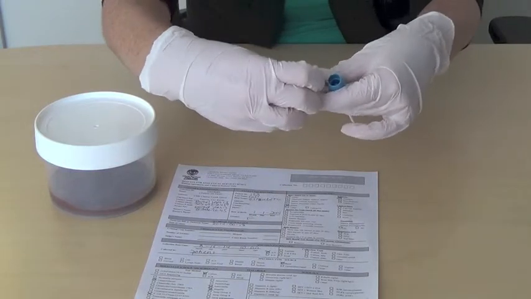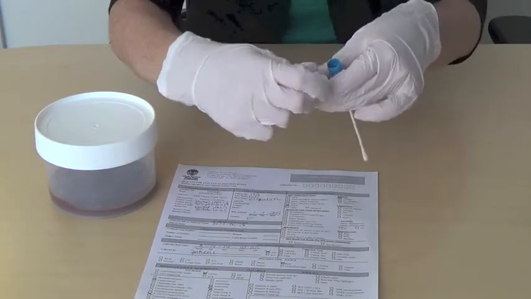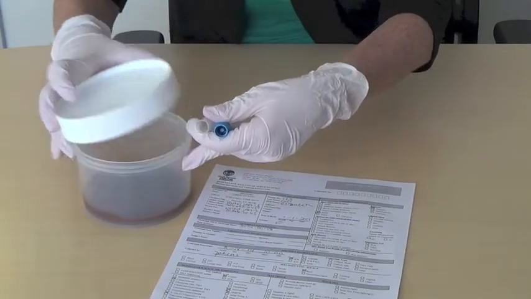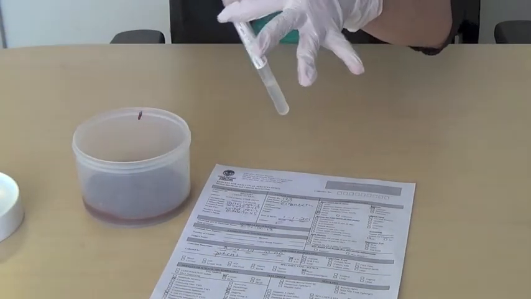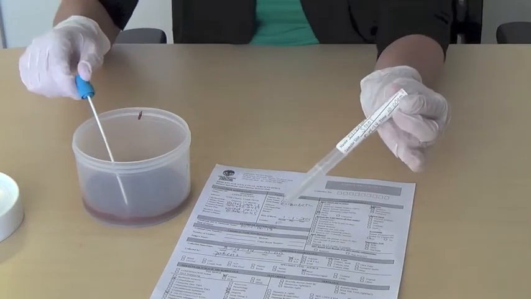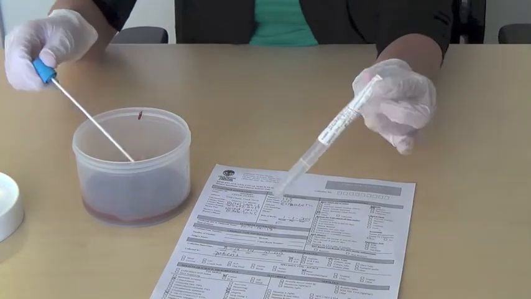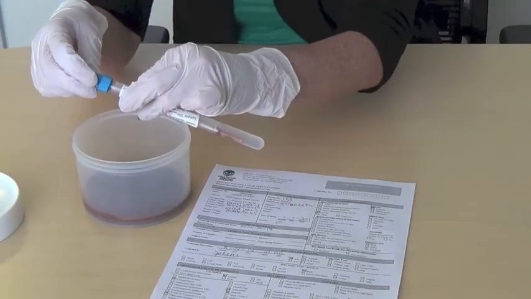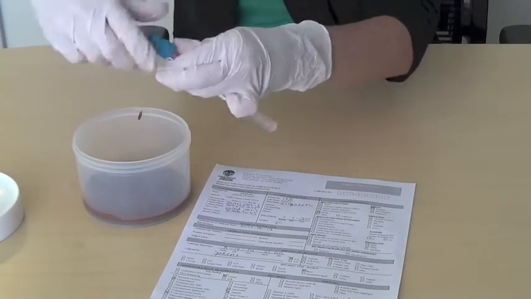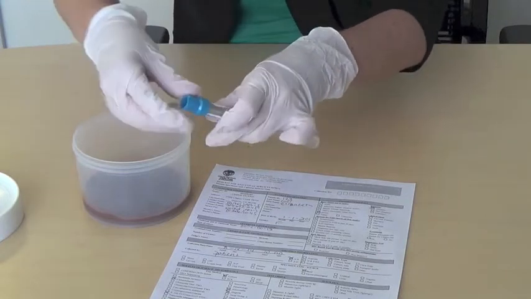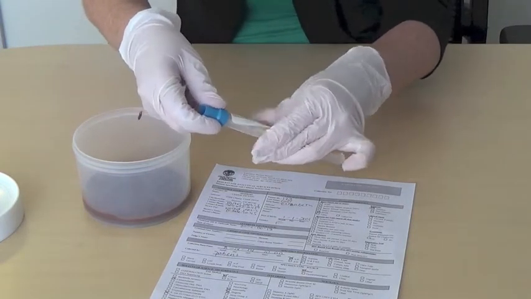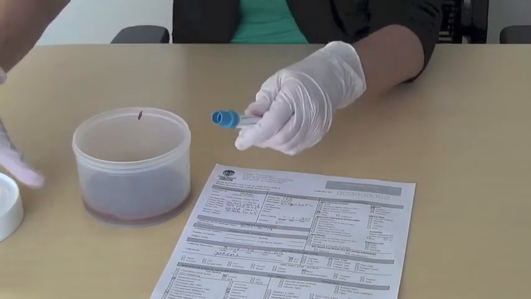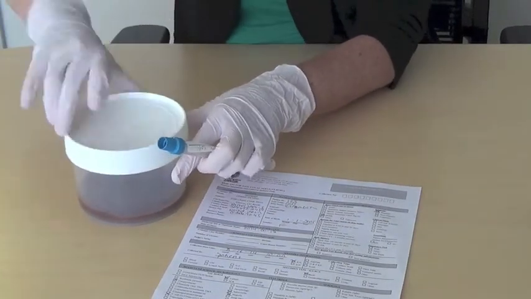Remove the clear cap from the top of the tube and discard. Insert the swab into the collected stool, completely coat, then insert the swab into the transport media in the tube. Close the tube tightly. Remember, the lab will not test any leaking or damaged specimens, so take extra caution that the tube is tightly closed. Wash your hands thoroughly.